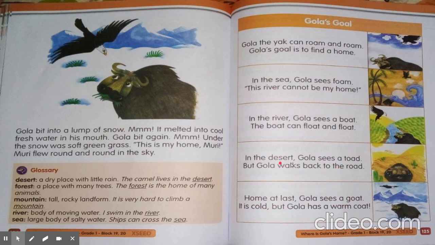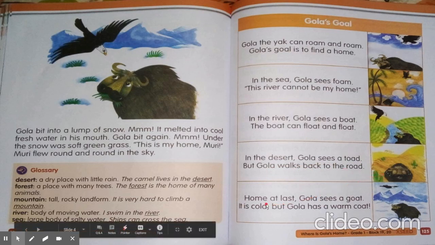In the desert, Gola sees a toad, but Gola walks back to the road. Home at last. Gola sees a goat. It is cold, but Gola has a warm coat.